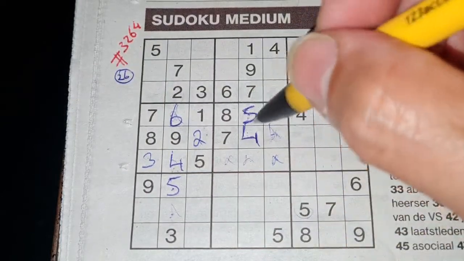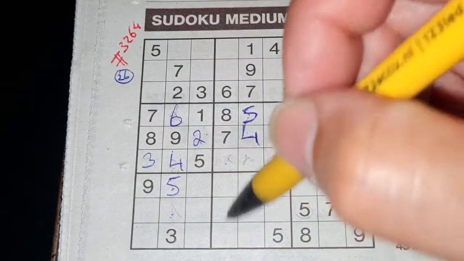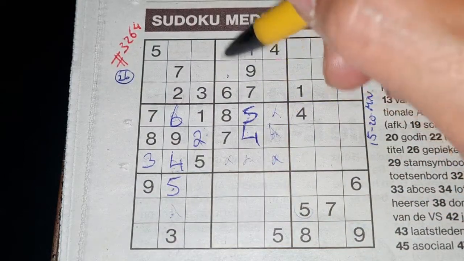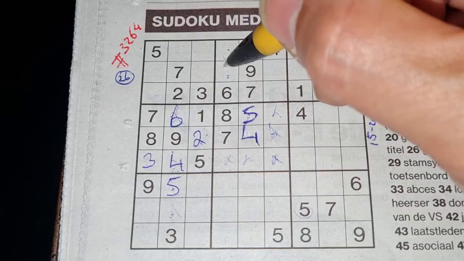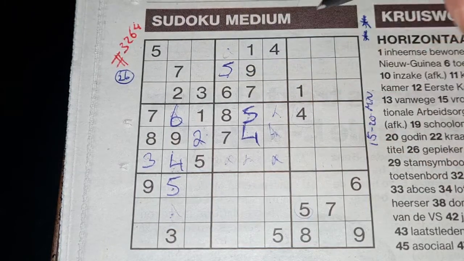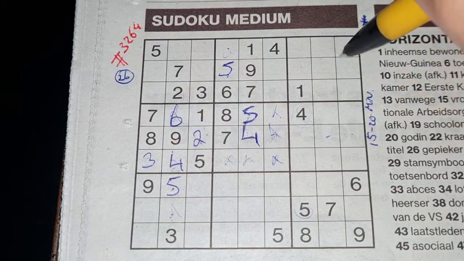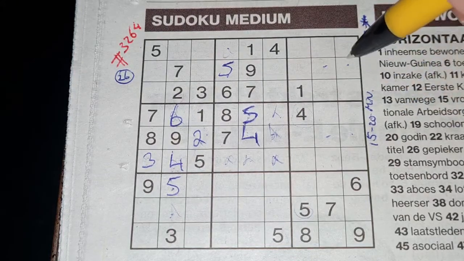5 in this column. 5 in the middle column. So in the column next, the only 2 places for the 5 should be here or there. We see there 5, no 5 there. 5 should be there. Alright, and now I cannot continue with the 5.